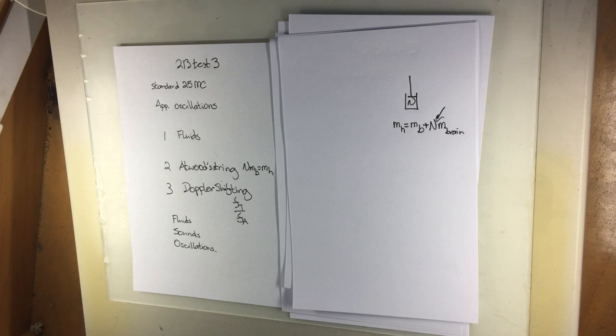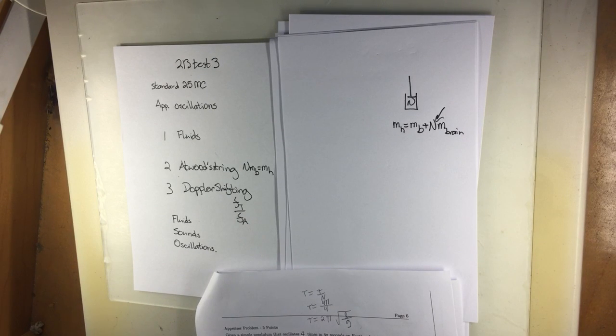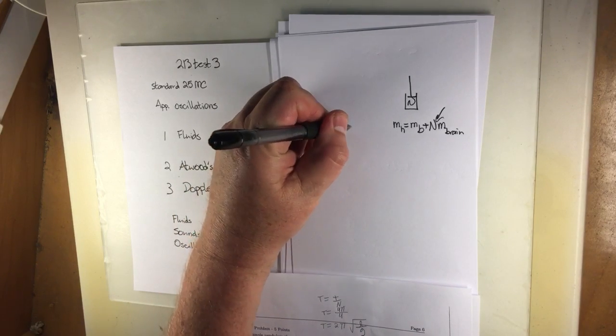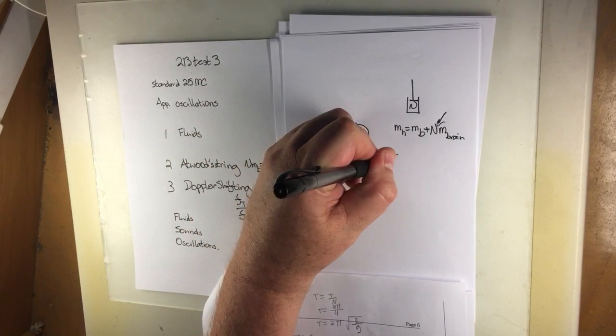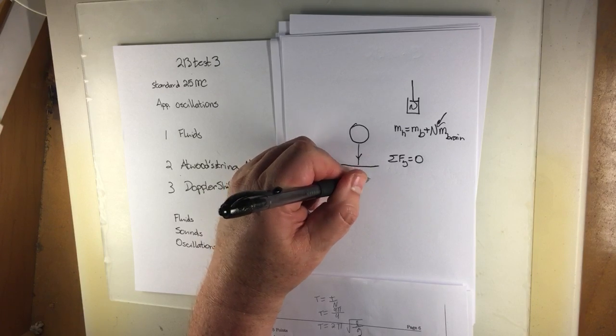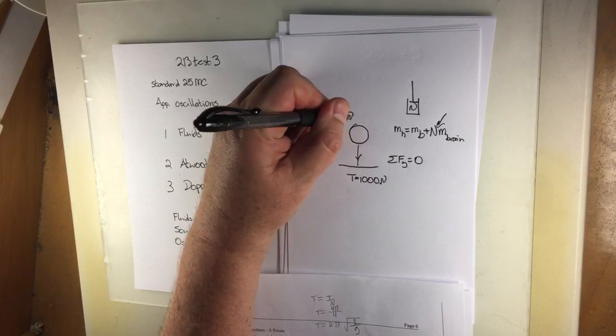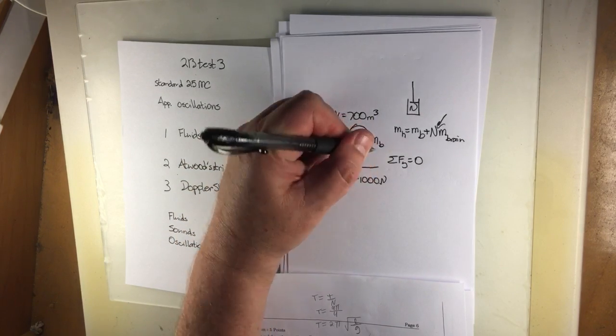The helium one? Is it helium in water or helium in air? Yeah, that might be it. Helium is held down to the ground by a string. It's not moving, which means the sum of the vertical forces is equal to 0. Now, the tension they give you is 1,000 newtons. The volume is 700 cubic meters. The helium-filled sphere is held to the ground with a string. Given the values listed, what is the mass of the balloon? So we're looking for the mass of the shell itself.